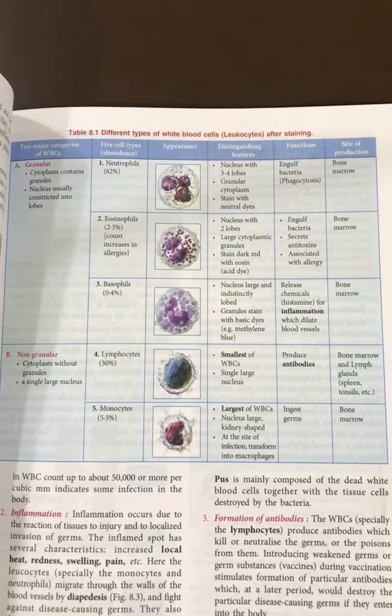And they have a single large nucleus. So here the nucleus is not lobed, so one single large nucleus is there. And the function of the lymphocytes is to produce antibodies. And they are produced in the bone marrow and lymph glands like spleen and tonsils.